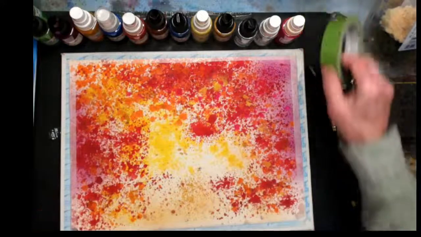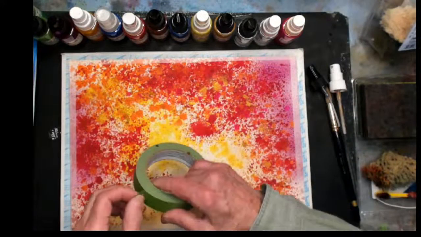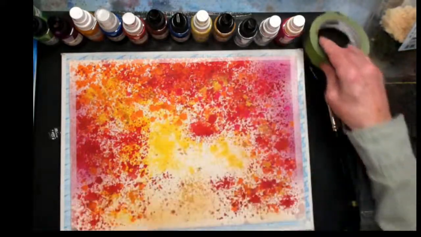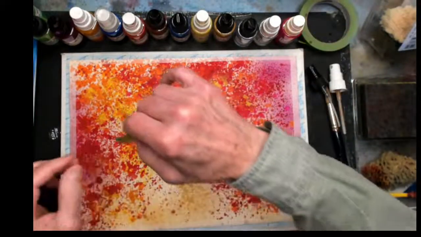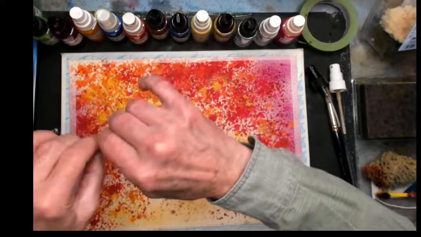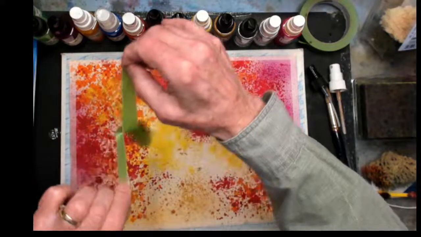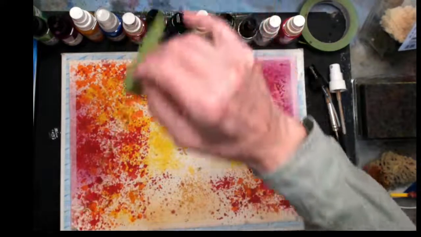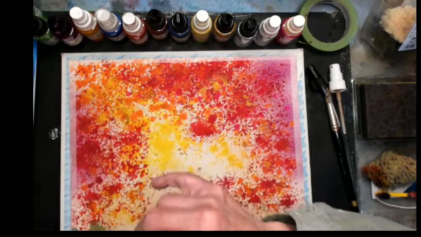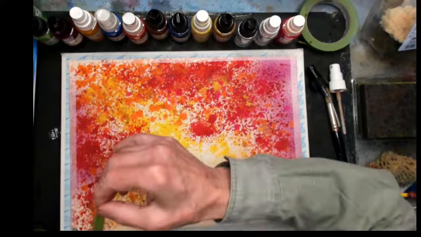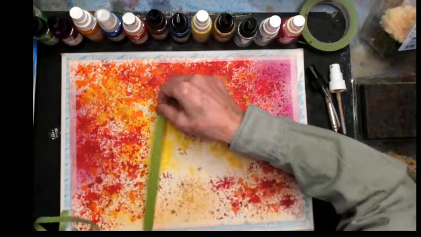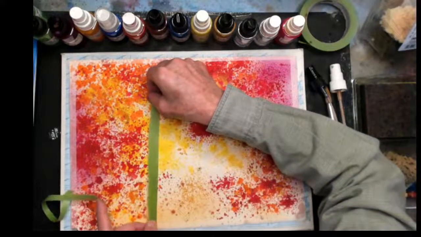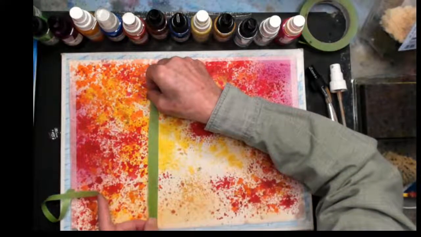And what I'm going to do is take some tape. This is the frog tape. I'm going to take a strip of that. And here's a technique: I'm going to tear it in half. This tape tears very nicely. It's very easy to follow. And I'm going to put this down, and by tearing the tape, it gives me a rough edge, which is what I want.